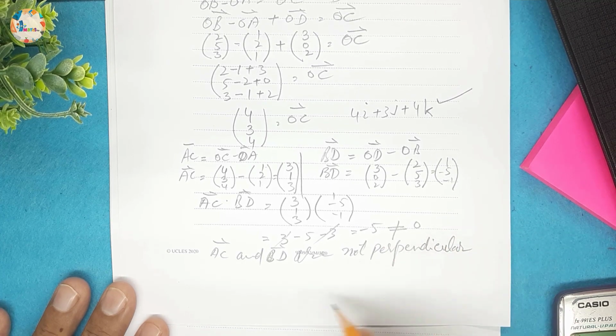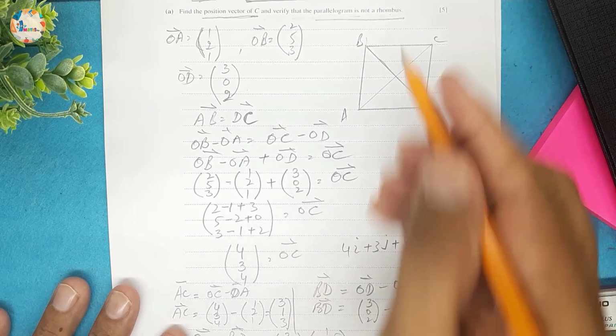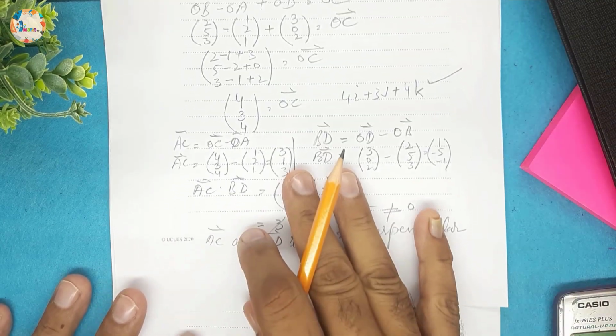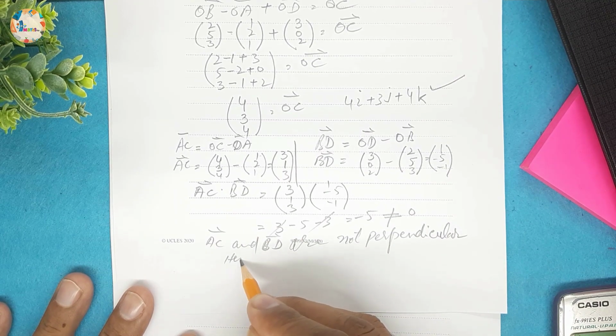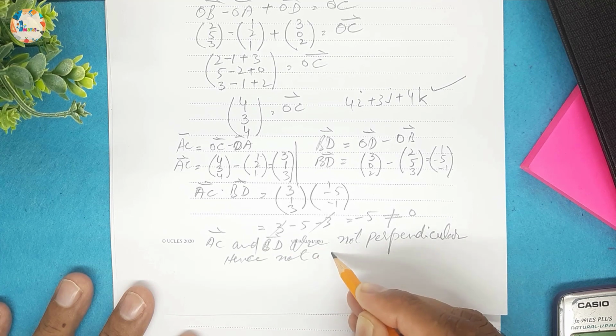So in case of a rhombus, they should be perpendicular, right? So not a rhombus, so we can write here, hence not a rhombus.